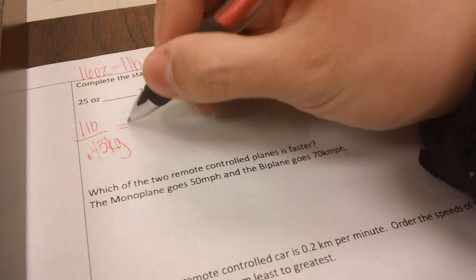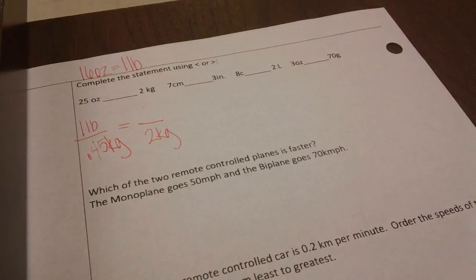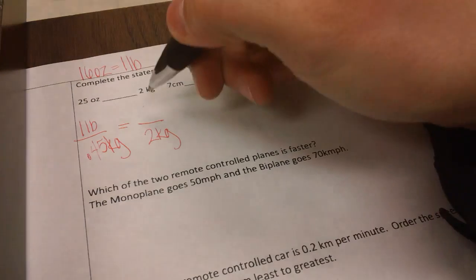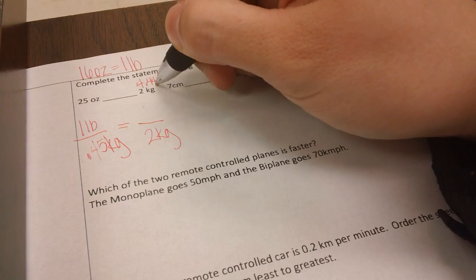So if I want to know 2 kilograms, I do 2 times 1 divided by 0.45, and I get 4.44 pounds.